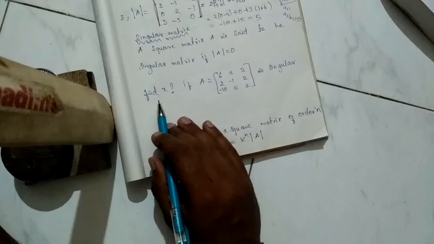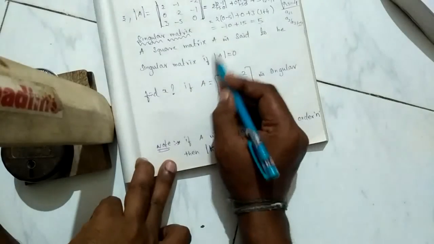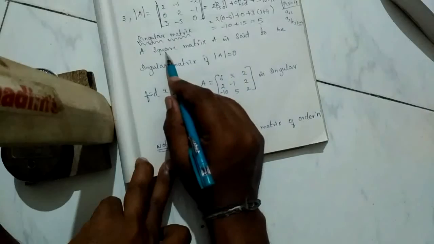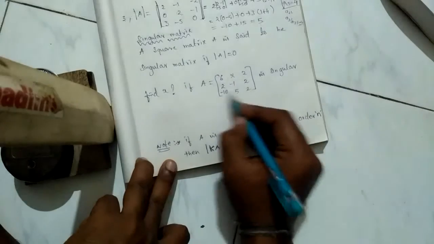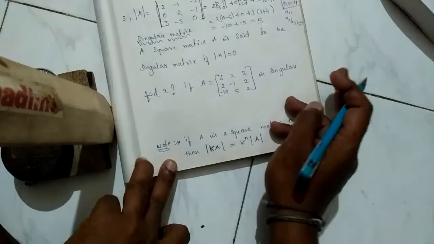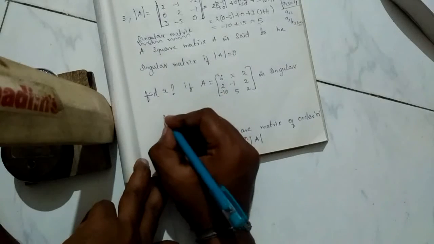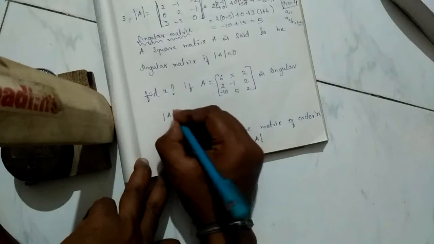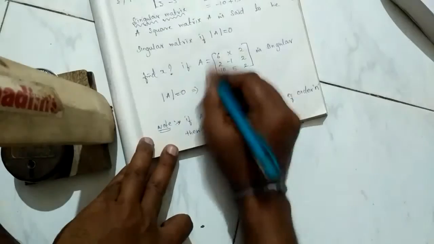Then one question based on this one: find x if matrix A is singular. Okay, if its determinant value is 0, then the matrix A is said to be singular matrix. That's it. They are saying this is a singular matrix. That means its determinant value will be 0. So you have to find the value of x. Okay, so determinant value is 0, they are saying. So determinant of A is 0.